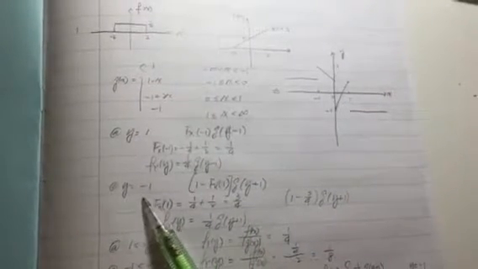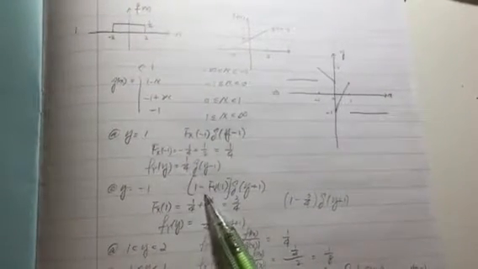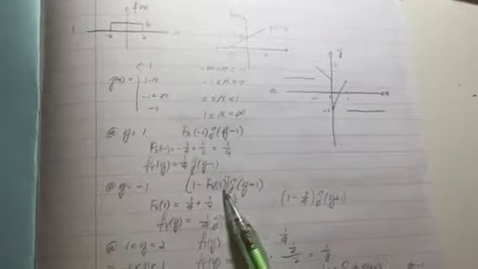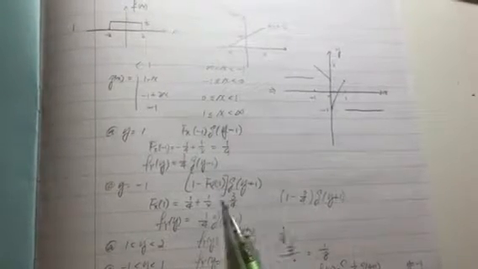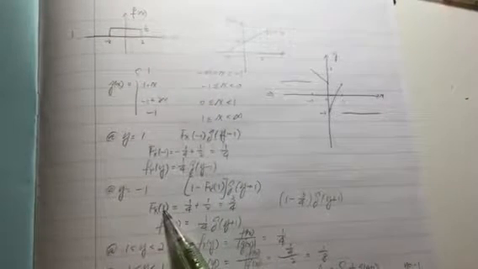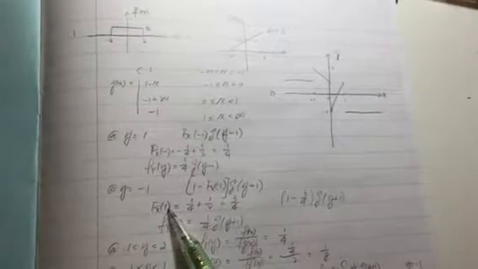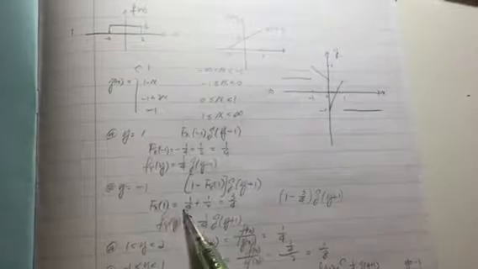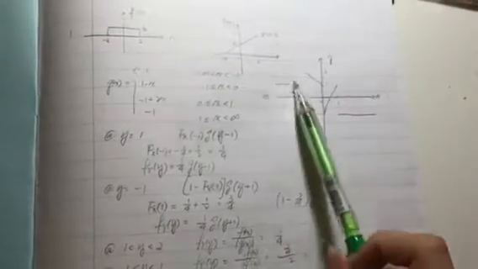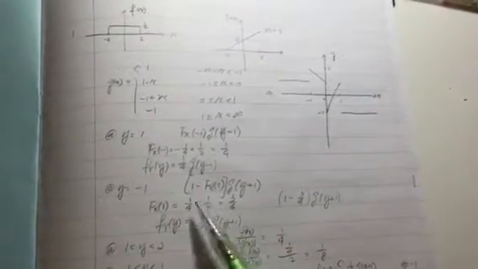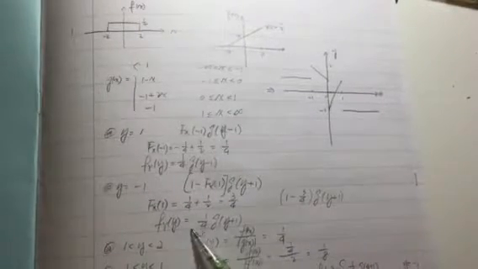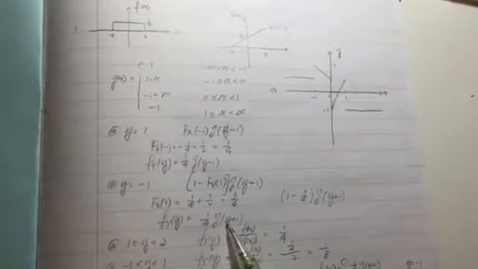And then for y equals -1, we have 1 minus fx of 1 times the impulse function of y plus 1. So also we get the big F x of 1 equal to 3/4 from this graph. And 1 minus 3/4 equals 1/4. So this fy of y equals 1/4 times the impulse function of y plus 1.